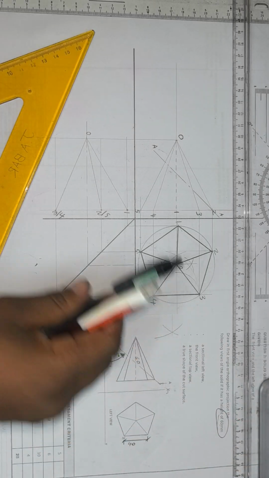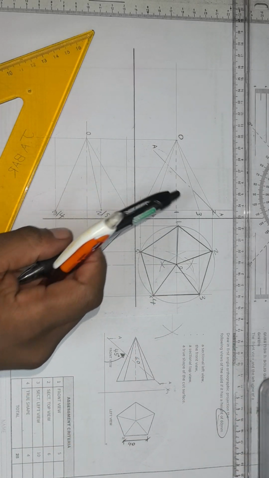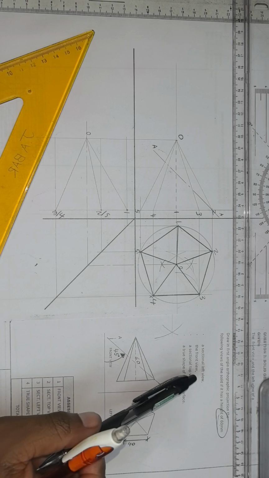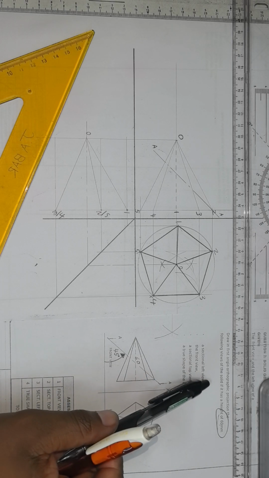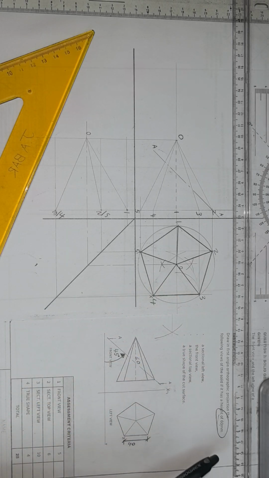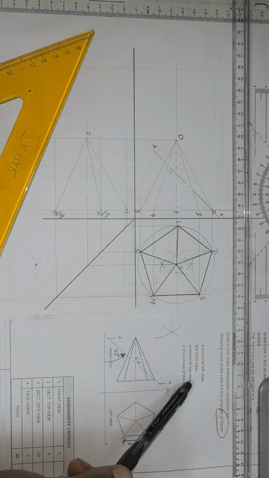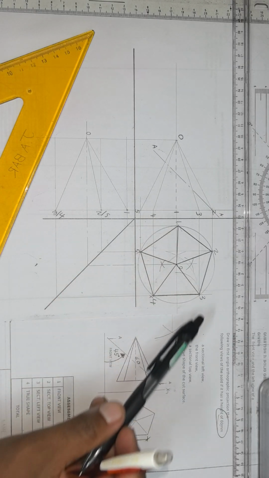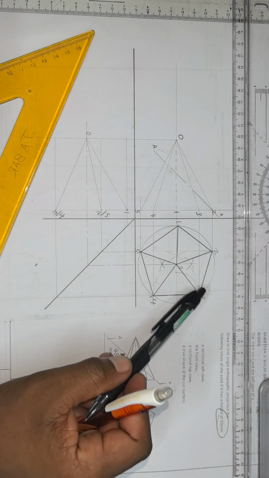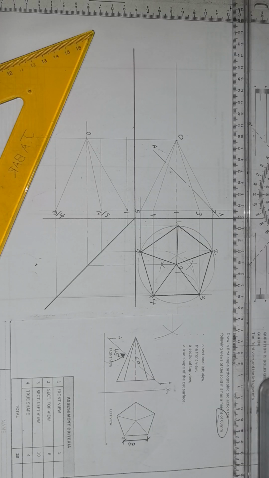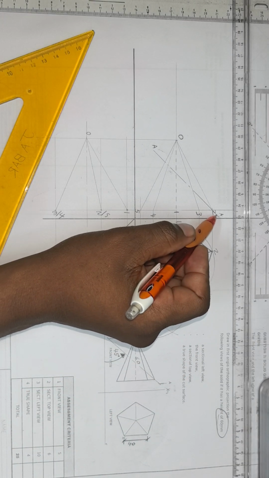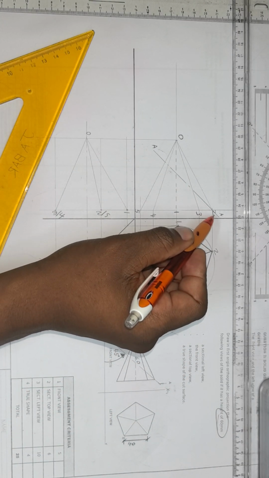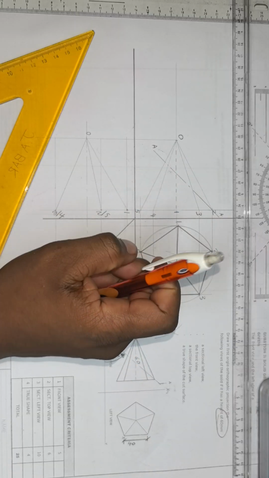Then we are not done. Yes, we have our left view, we have our front view, we have our top view, but remember they want the sectional left view. We need to section the left view, the front view, and the sectional top view as well. Let's section first the left view. You're going to focus now on the cutting plane.